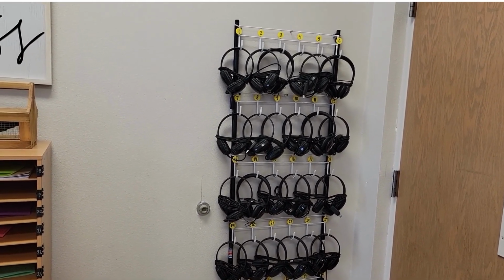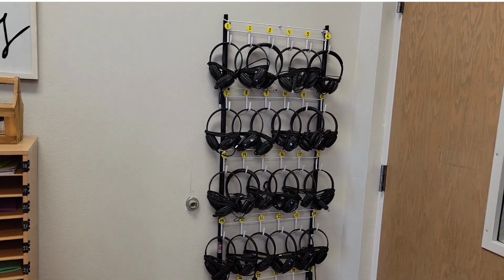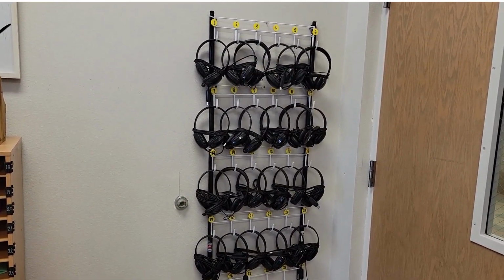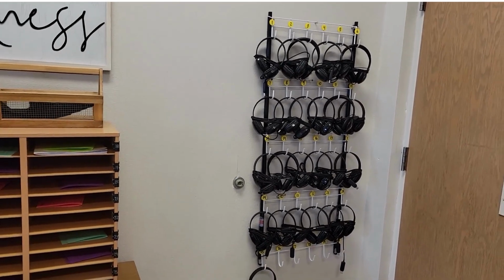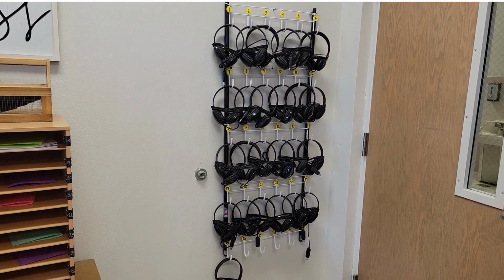And just so you know, I did make a really terrible video showing you how to make this little setup. So if you are interested in organizing your headphones the same way that I have organized mine, go ahead and head on over to that video.